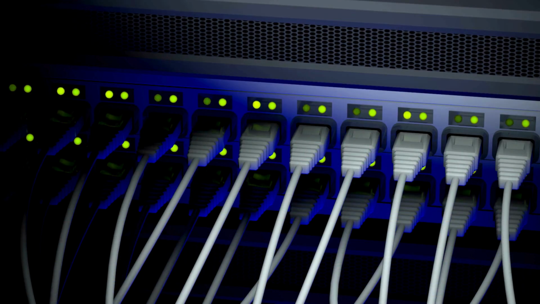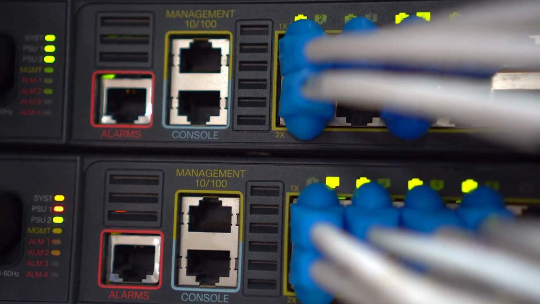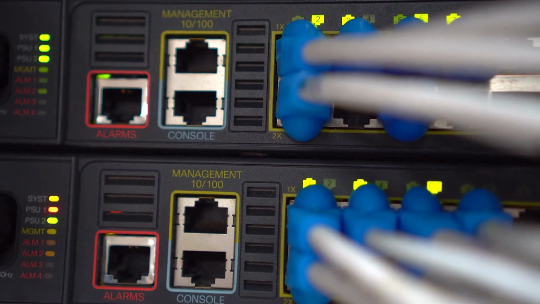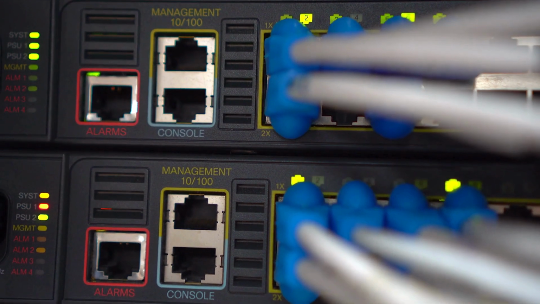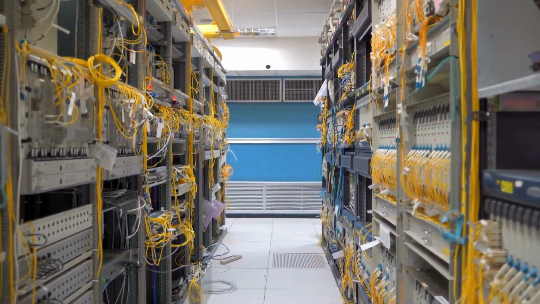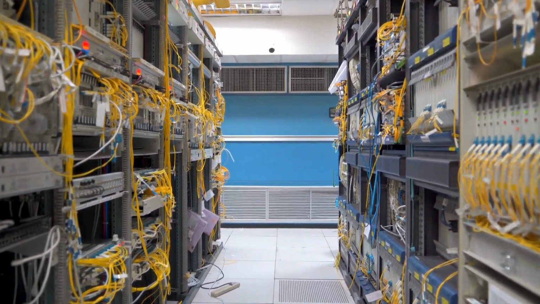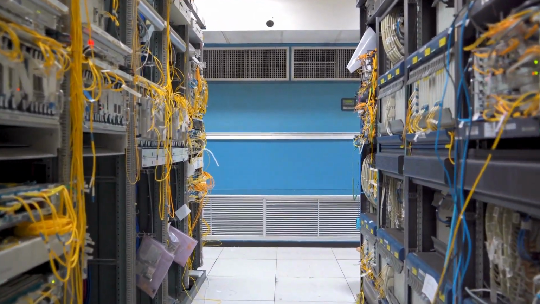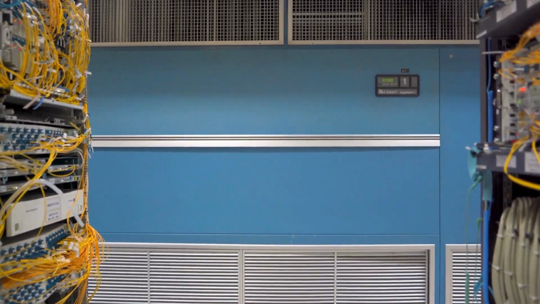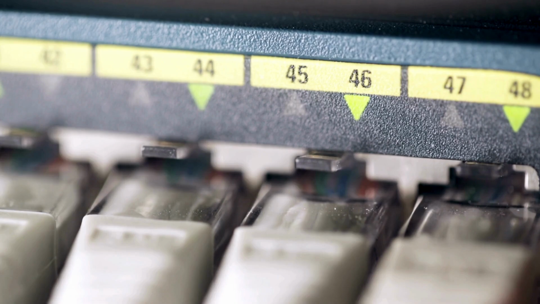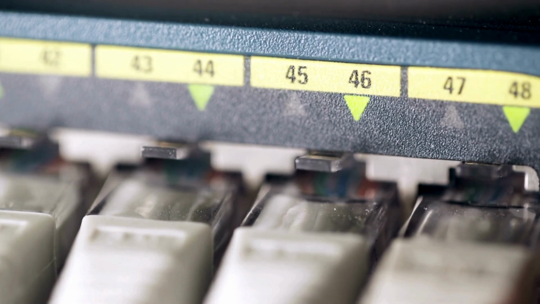Now, one thing that confuses a lot of people, a switch does not connect you to the internet. That's the router. The switch stays inside your local network. It just manages communication between your devices. And a lot of home routers actually have a switch built into them, which is why you see multiple Ethernet ports on the back. But in bigger networks, you'll have dedicated switches, sometimes a lot of them.